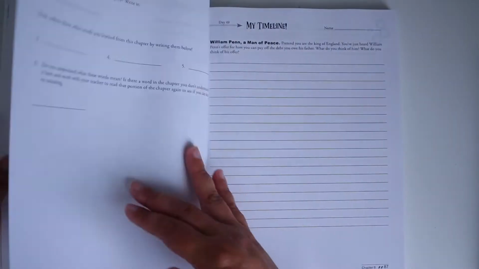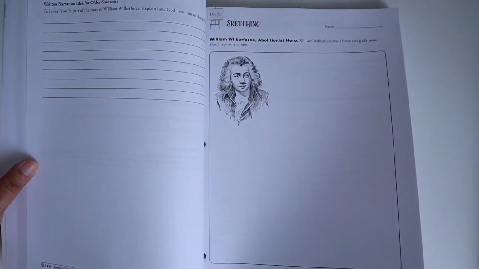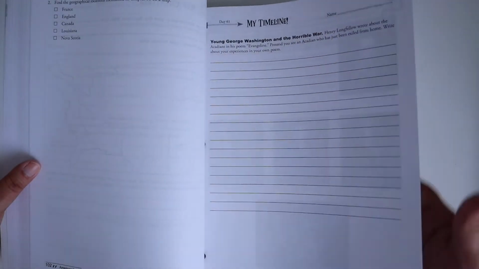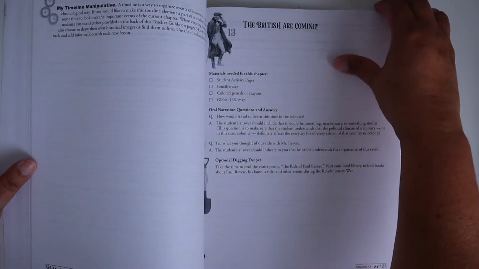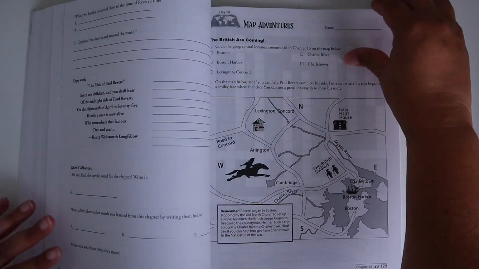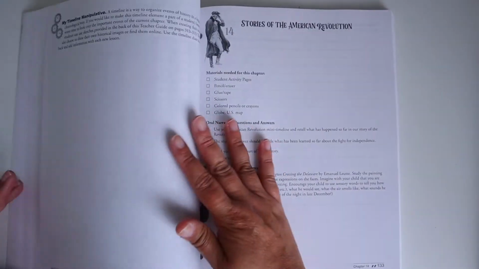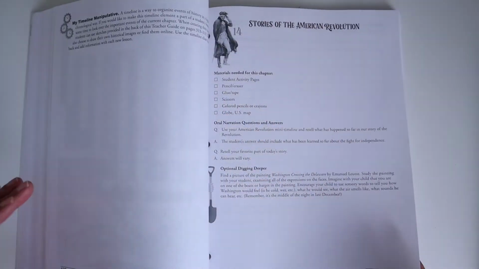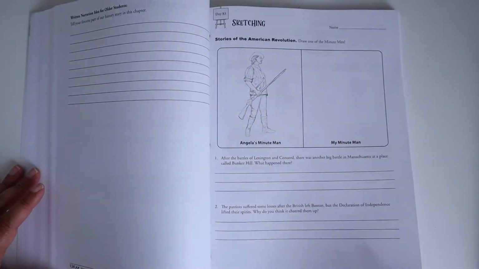More map adventures. And I am skipping some pages because if not, this video will take really long. And I think you guys have an idea already of how it looks. More map adventures. If you notice, they have a variety of activities, and even if they're doing the same activity, it just looks different each time.